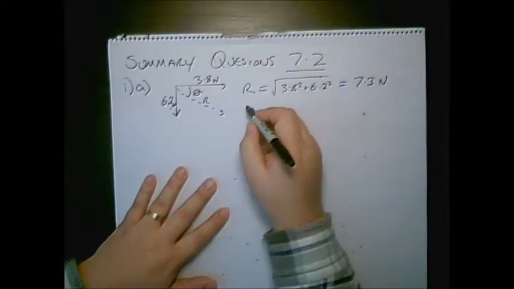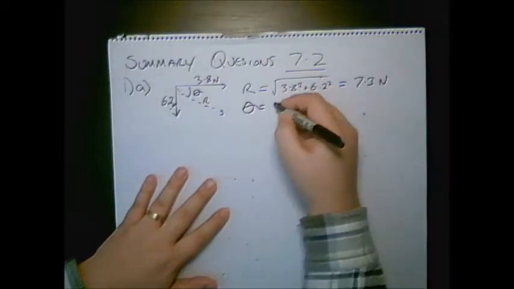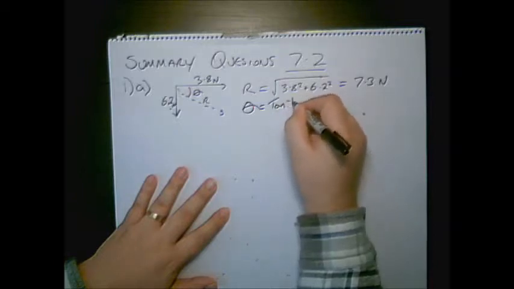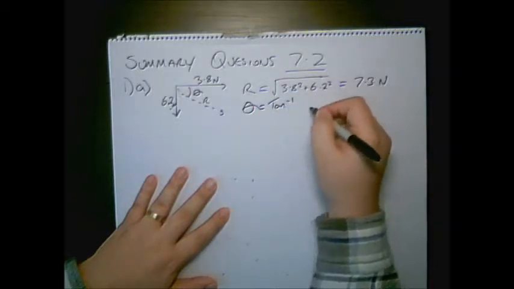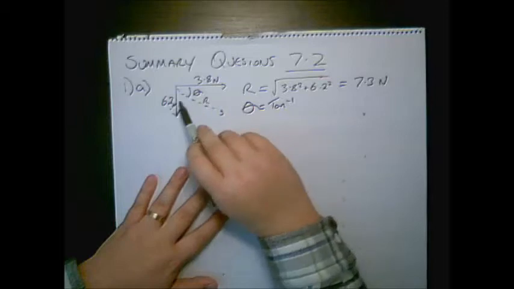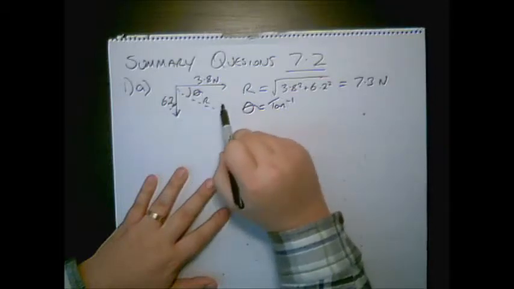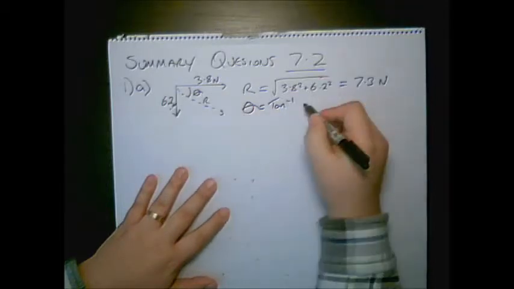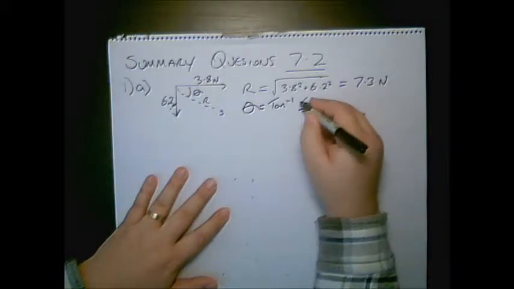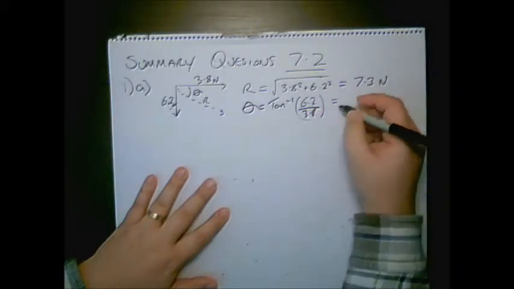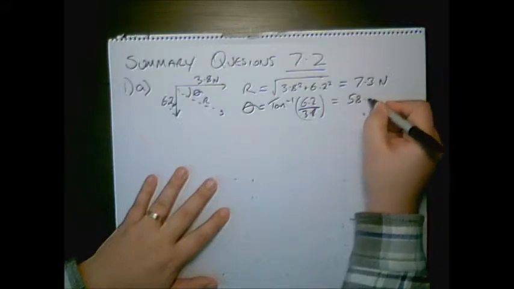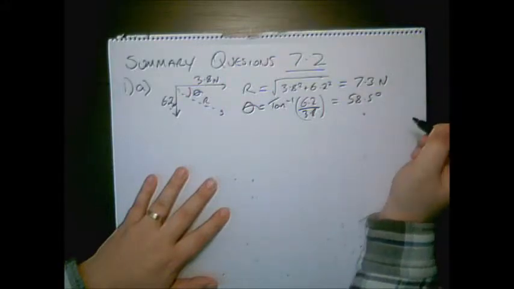And we can say that theta will be equal to tan to the minus 1 of the opposite over the adjacent. Opposite in this case, if you imagine this line would be at this point of the triangle, that would be 6.2 over 3.8. When we put them into the calculator, we get 58.5 degrees.